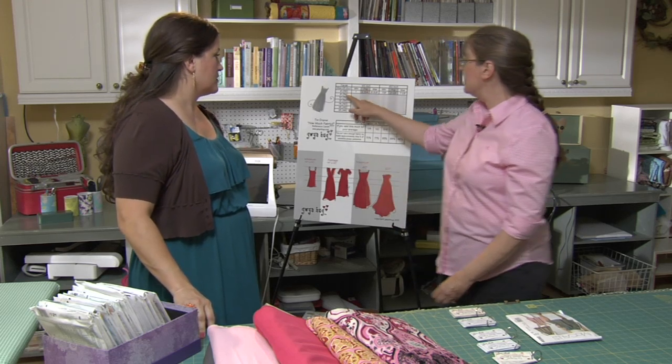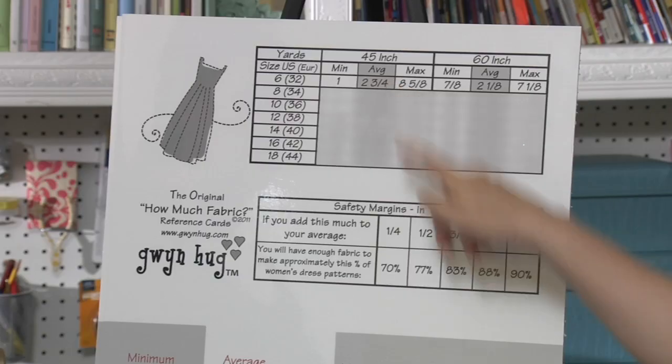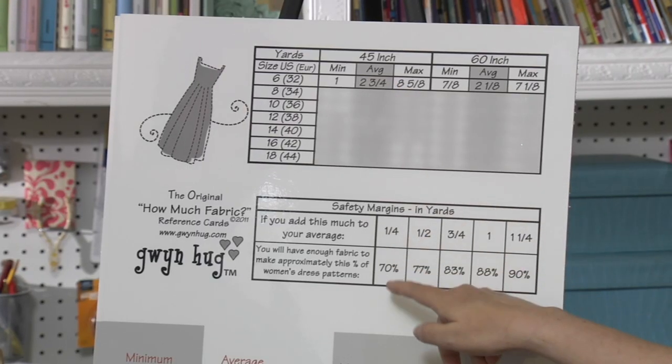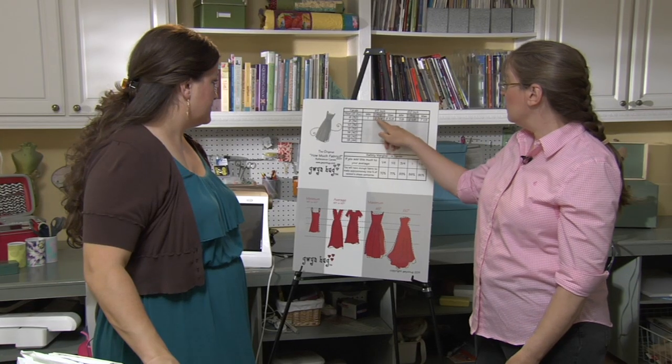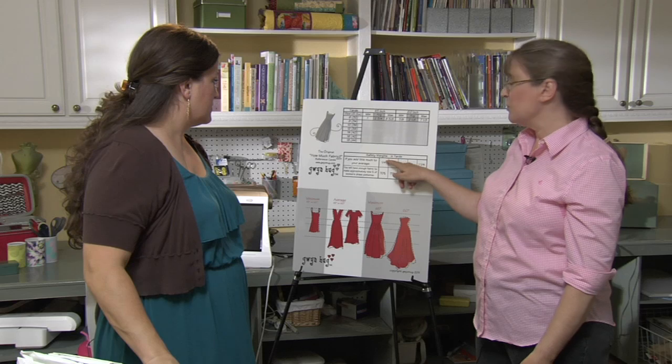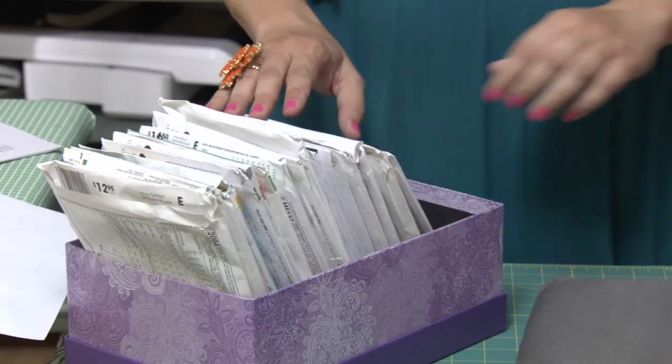If we come up at the main table, to make a size 6 and 45 inches, you need to buy 2 3/4 yards. If you added just 1/4 of a yard, you'd have enough fabric to cover 70% of the patterns. So you would buy 2 3/4 plus 1/4, or 3 yards of fabric. Okay. Then you get home, and you look through your patterns, and you see if you've got any that look similar.